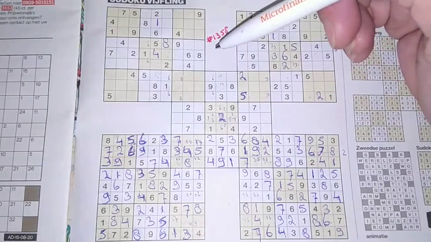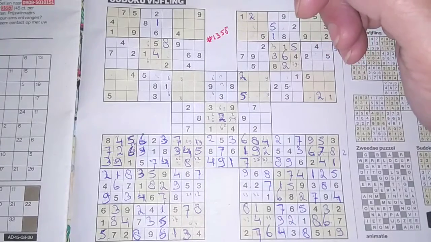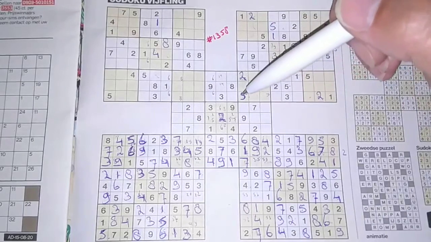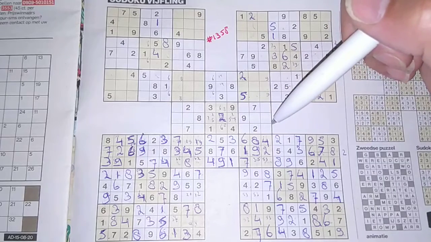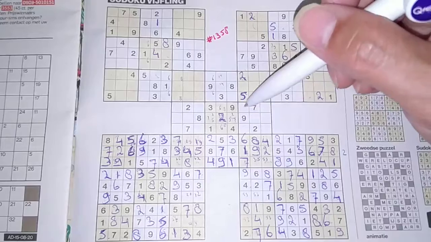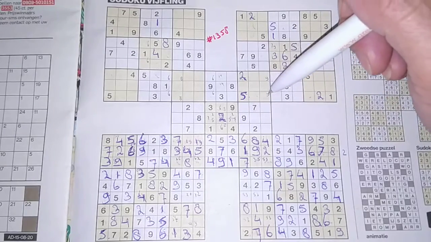Alright. 3. These two boxes should be 4, 4, 5, the 9.